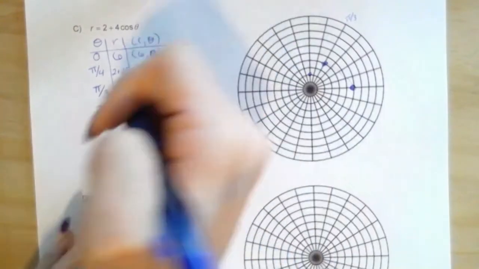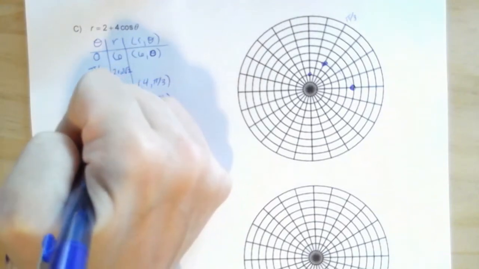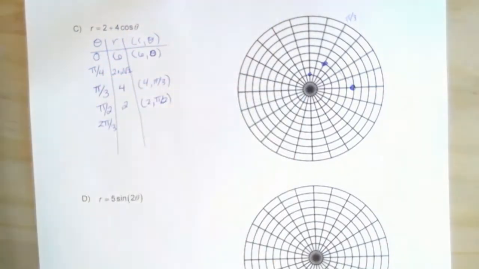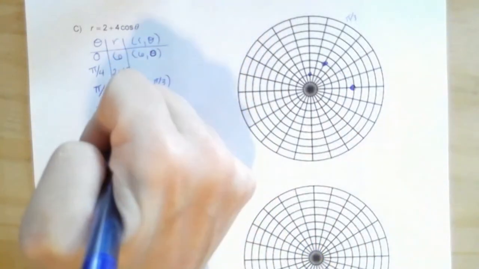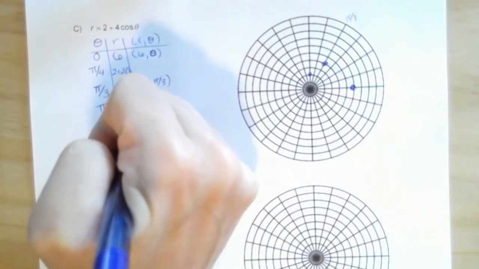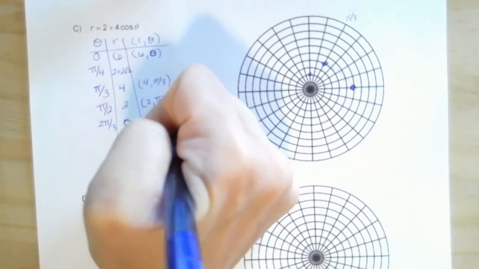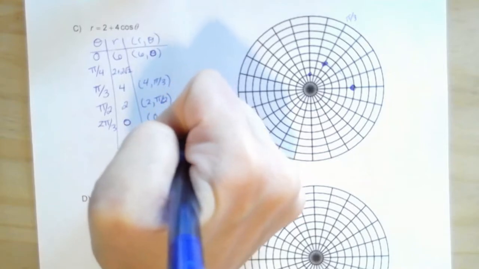Okay, so next I would do this 2 pi over 3 if I'm going to keep them with the 60s, right? And 2 pi over 3 would be negative 1/2. Negative 1/2 times 4 is negative 2. 2 plus 2 is 0. Okay, so this is 0. 2 pi over 3. Alright.